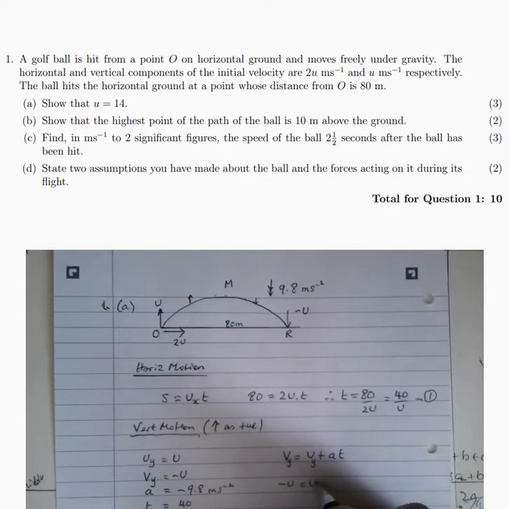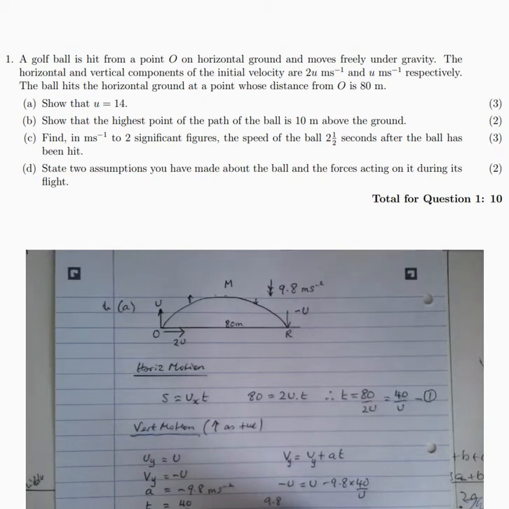The initial velocity is plus u. The acceleration is minus 9.8, and the time taken is 40 over u. Right, so if I bring the minus 9.8 times 40 over u over this side, it becomes 9.8 times 40 over u. Then this minus u I'm going to take over to the other side of the equation, so another u is added, and this is going to be equal to 2u.